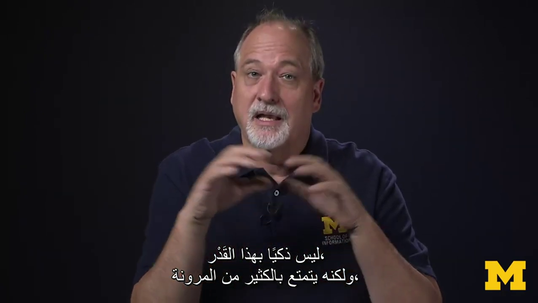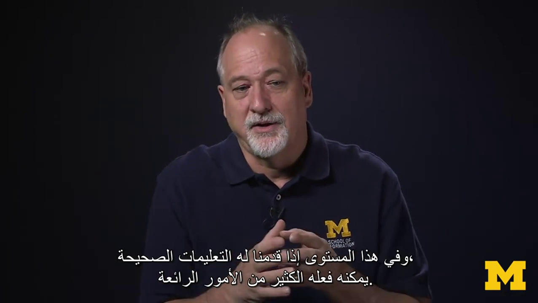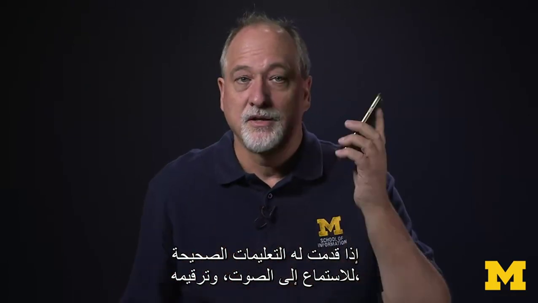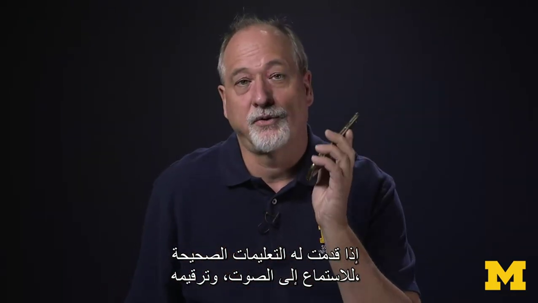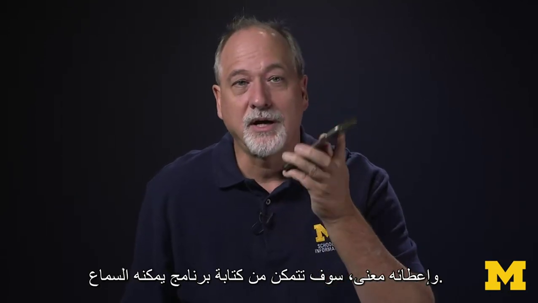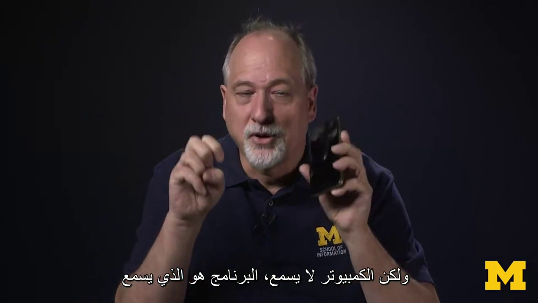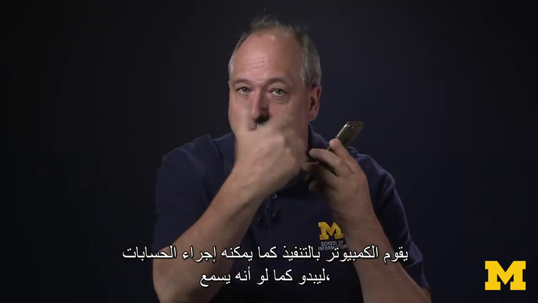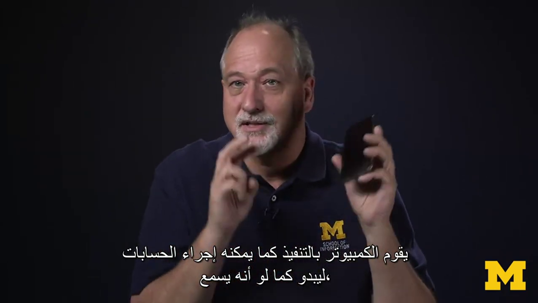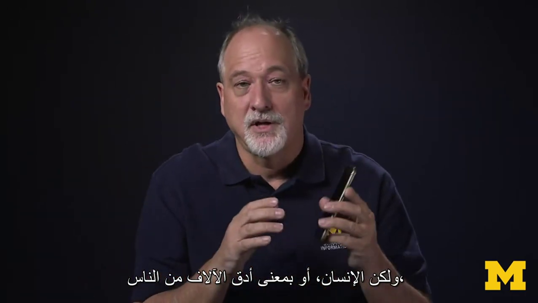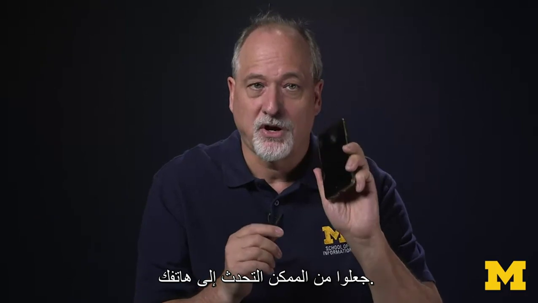But it has a lot of flexibility in that if we give it the right instructions, it can do amazing things. If we give it the right instructions to listen to voice, digitize the voice, and make sense of the voice, then you can write a program that can hear. The computer doesn't hear, the program hears. The computer makes it so that it can run all the calculations that seem to make it hear, but a human being, or actually thousands of human beings, made it possible so that you can talk to your phone.